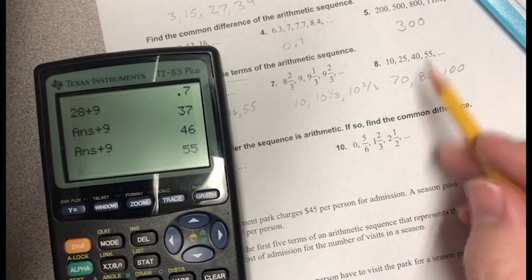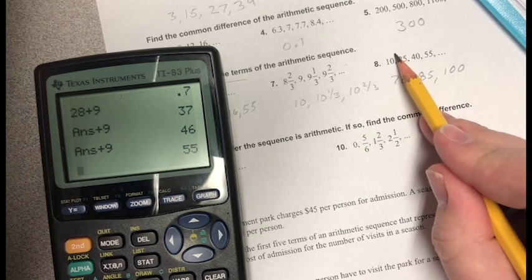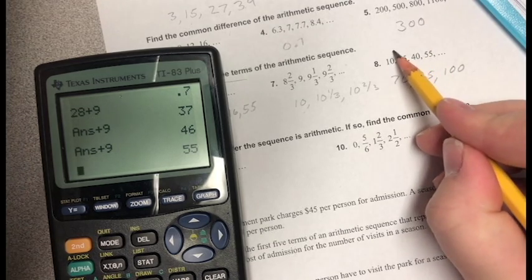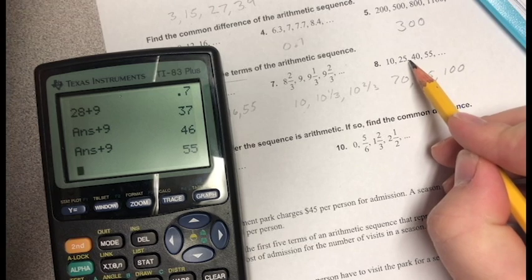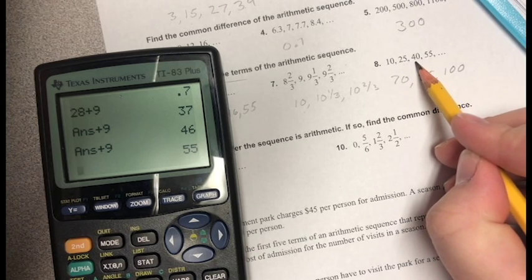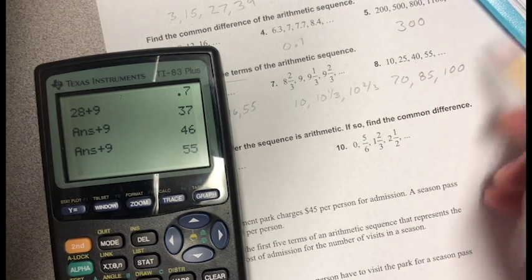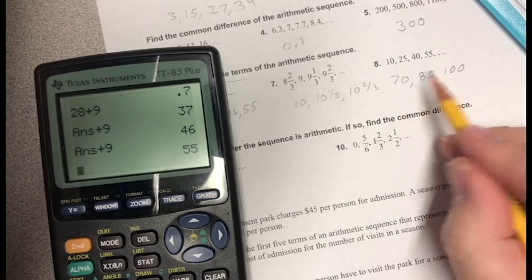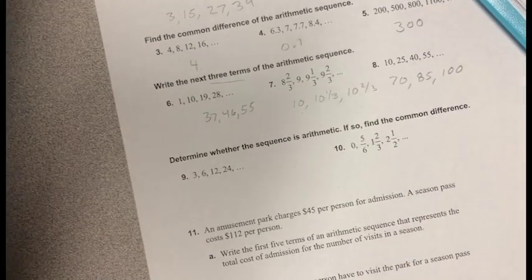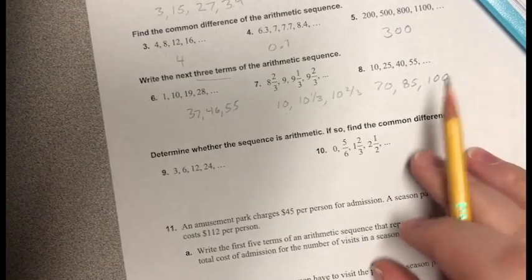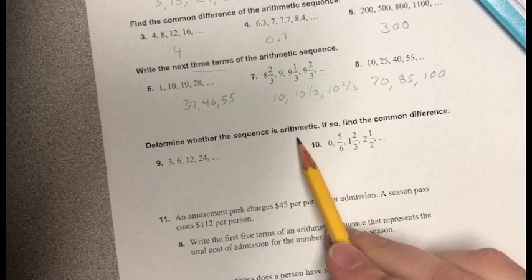So if you look at the next one, 10 to 25, that's going to be a plus 15 for my common difference. And I'm going to have the same thing. 25 plus 15 is 40, plus 15 is 55. Continue that pattern, I get 70, 85, and 100. Nothing complicated. Now, the next piece, it says, determine whether the sequence is arithmetic. If so, find the common difference.